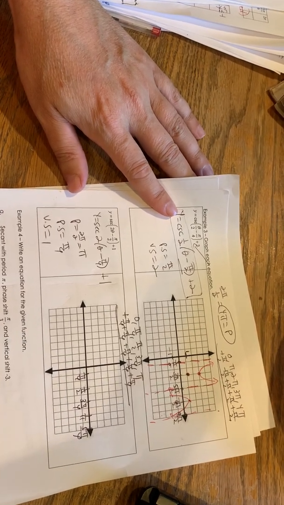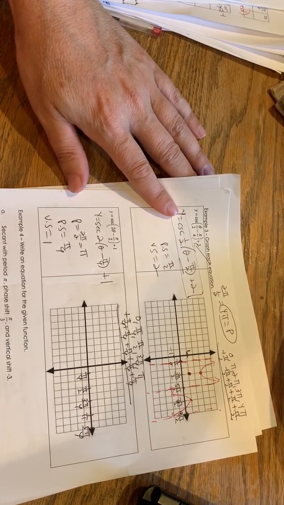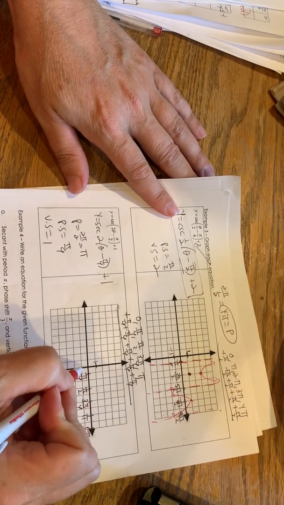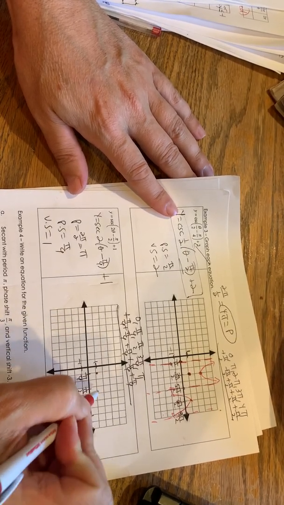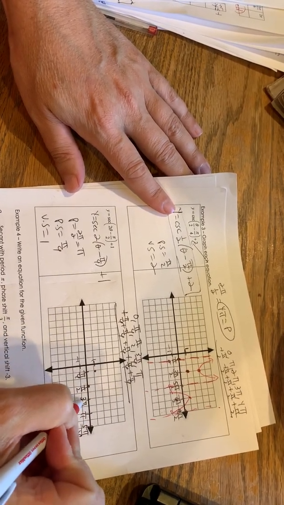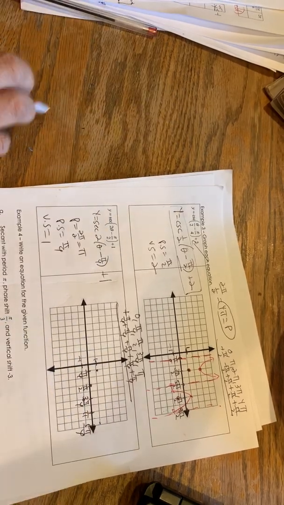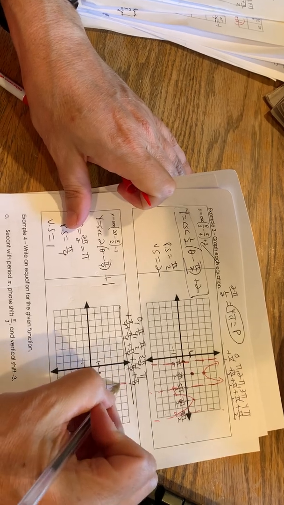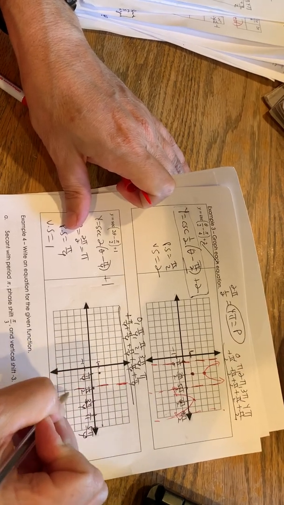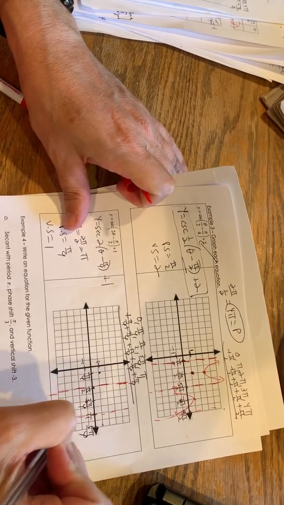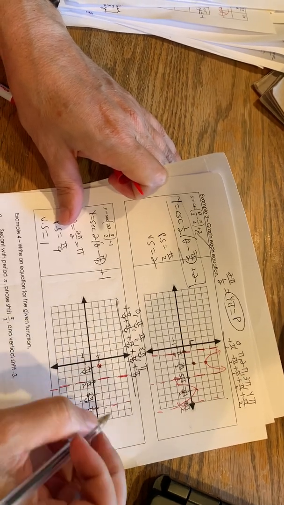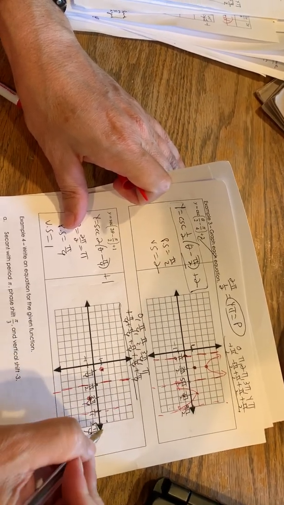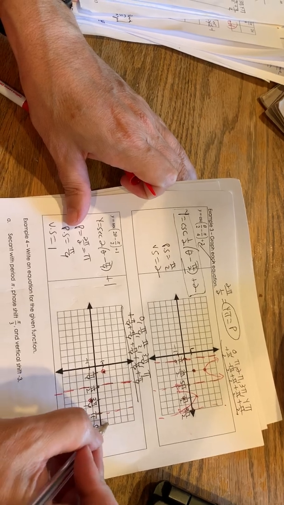And then what I can do is this. Secant is the reciprocal of cosine. So your normal cosine graph would look like this: 1, 0, -1, 0, and 1. Then secant is the reciprocal. So the reciprocal of 0 is undefined. The reciprocal of 1 is 1. Reciprocal of -1 is -1. And the reciprocal of 1 is 1.